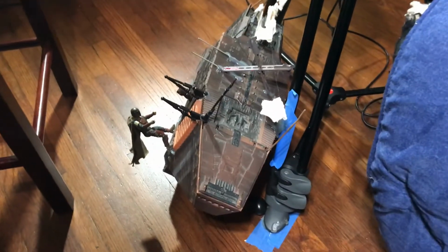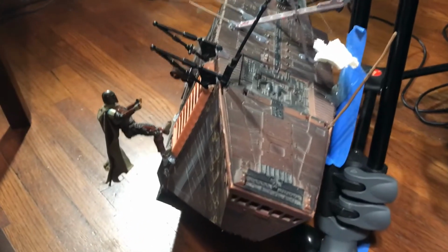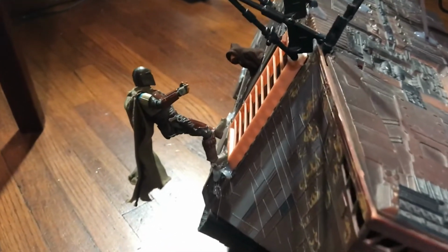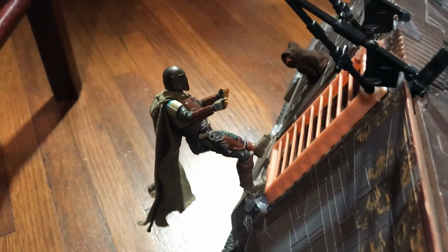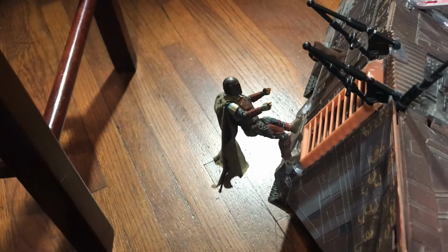So the whole trick is going to be to create the illusion that the sandcrawler is moving along at a rapid clip and that we are moving along with it. Now the problem obviously is the hardwood floor. That is not going to look like the muddy terrain that I need it to look like.